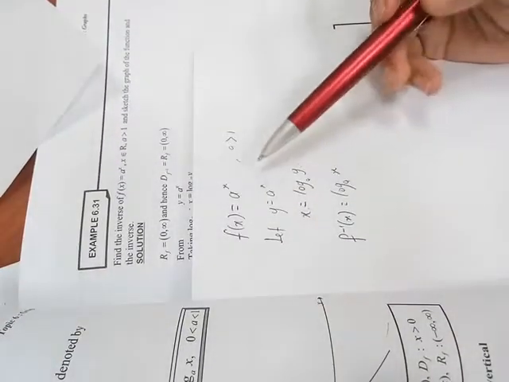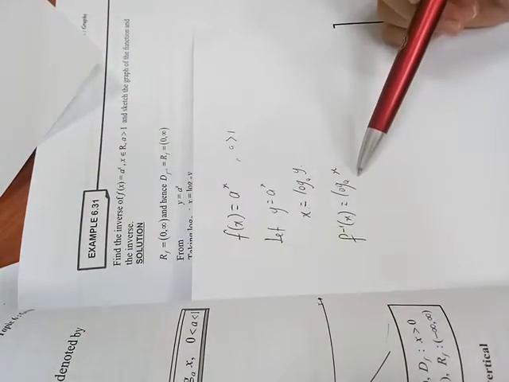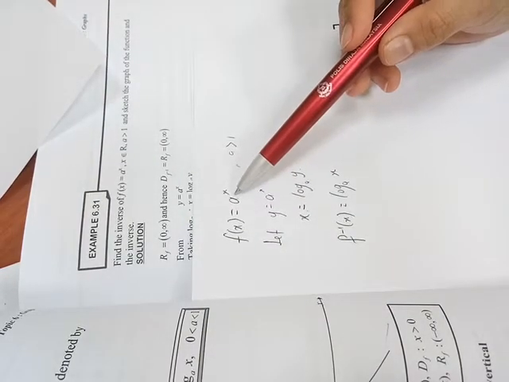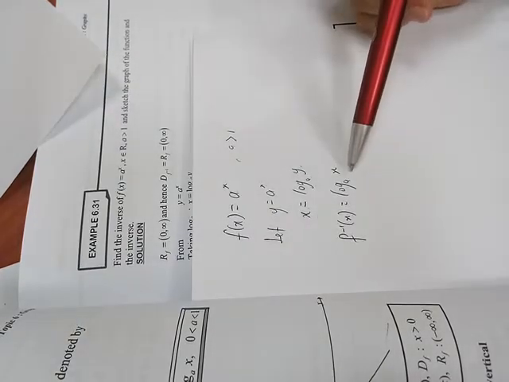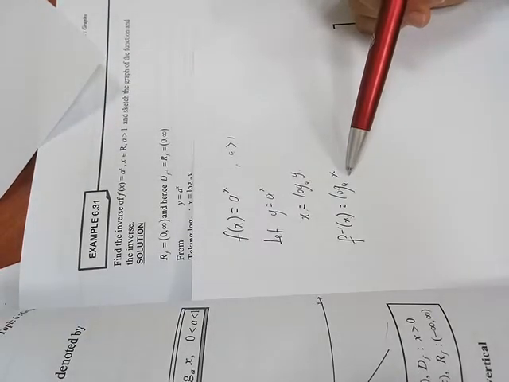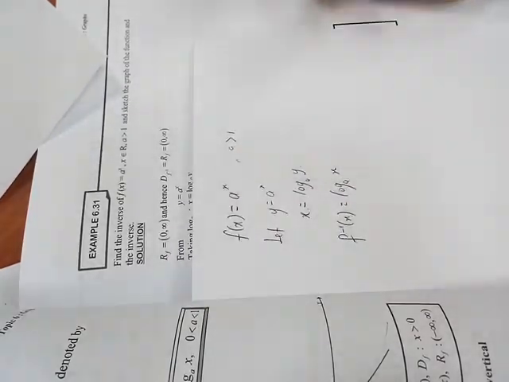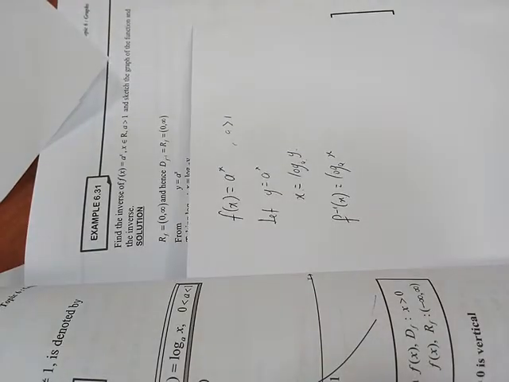So if you can see, the logarithmic function is actually the inverse function of the exponential function. Basically, if you want to sketch the graph, they must be reflections of each other.